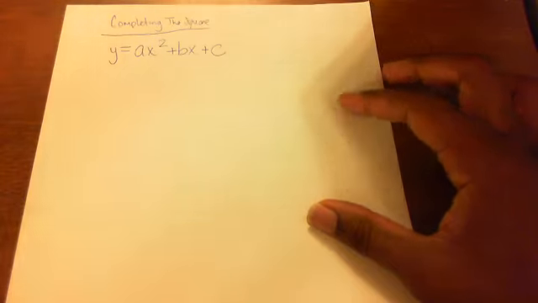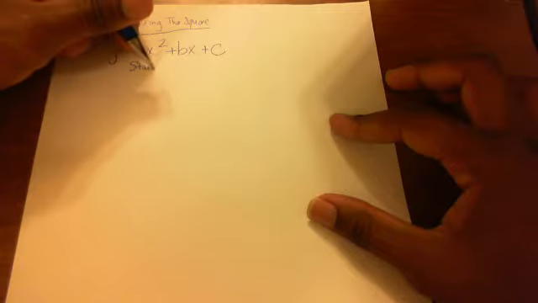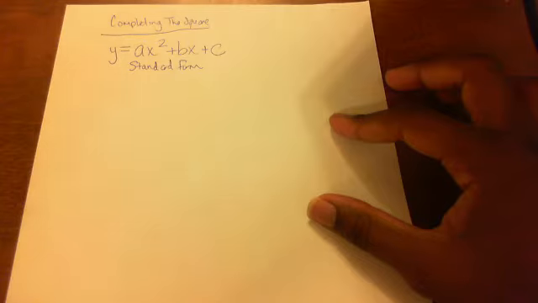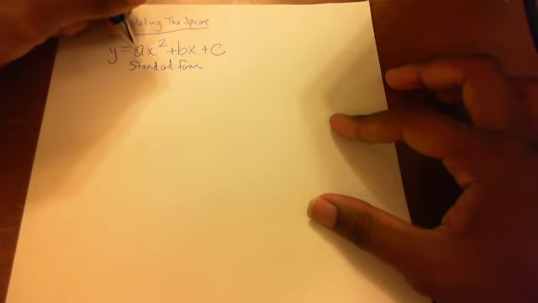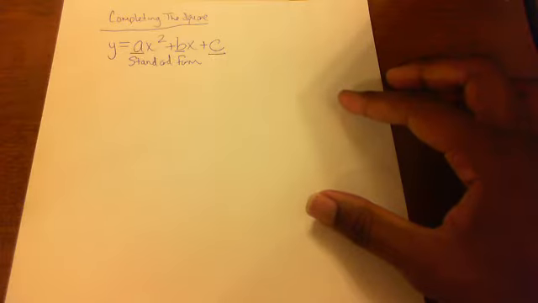So let me first and foremost remind you what the quadratic format really is. So y equals ax squared plus bx plus c. And that is the quadratic standard form. And the a, b, and c represent coefficients of the quadratic form, right?